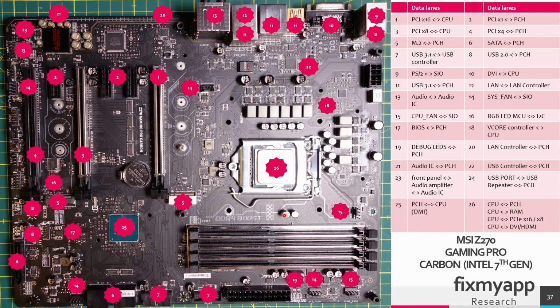It will communicate with the random access memory. CPU will communicate with the PCIe slots of 8 data lanes and 16 data lanes. Also, the monitor signal that will go to your monitor comes from the CPU if the CPU supports integrated graphics. This signal will go to the DVI connector or the HDMI connector.